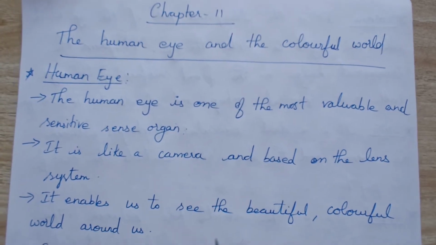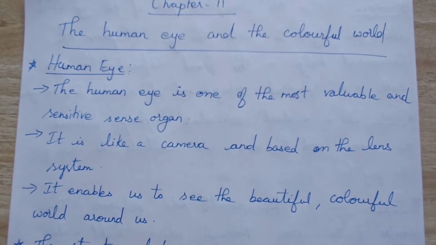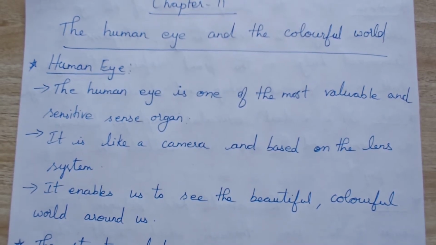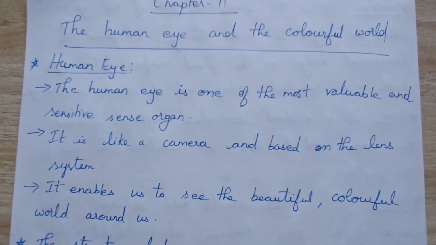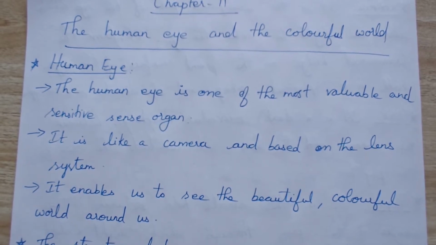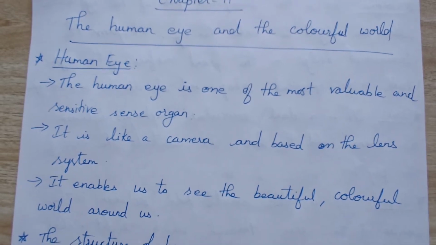It enables us to see the beautiful colorful world around us. That's why the chapter name itself is the human eye and the colorful world. We'll see the structure of the human eye first.